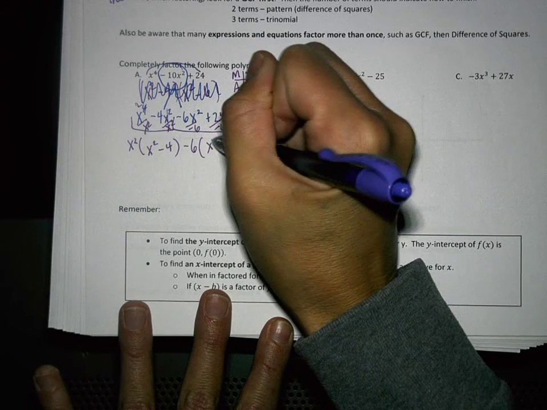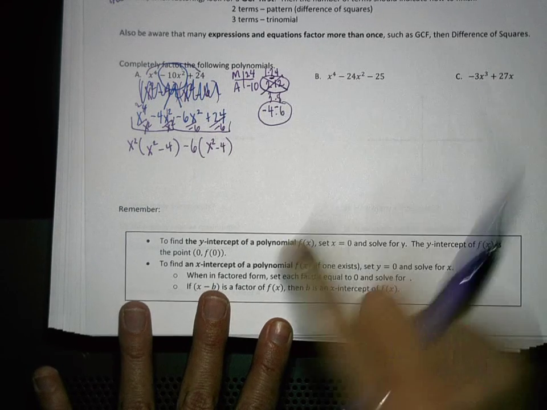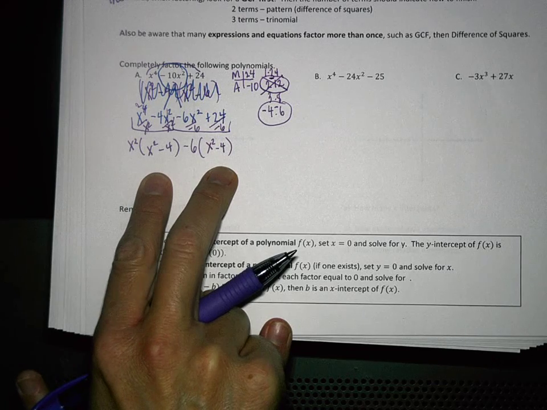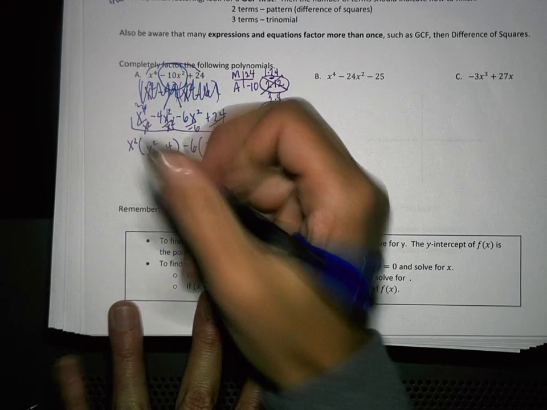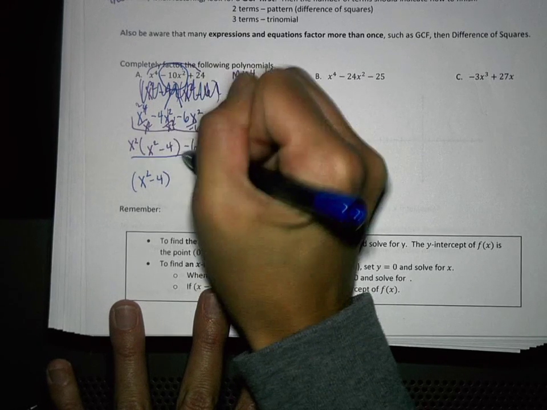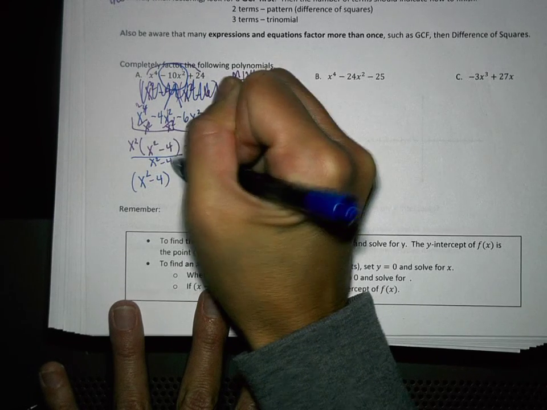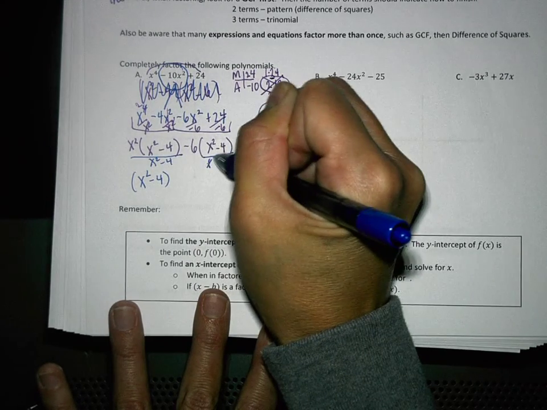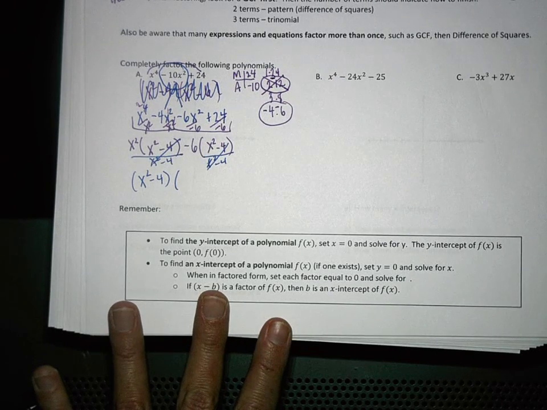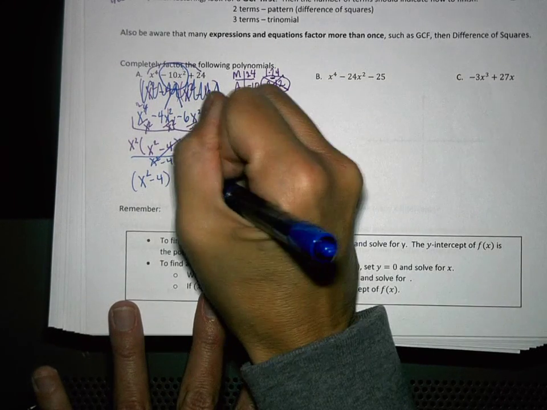X squared minus 4. Notice that each of these are the same, which they're supposed to be. And so when we factor by grouping, our GCF now is x squared minus 4. So I'm dividing each of these by x squared minus 4, and we're left with x squared minus 6.